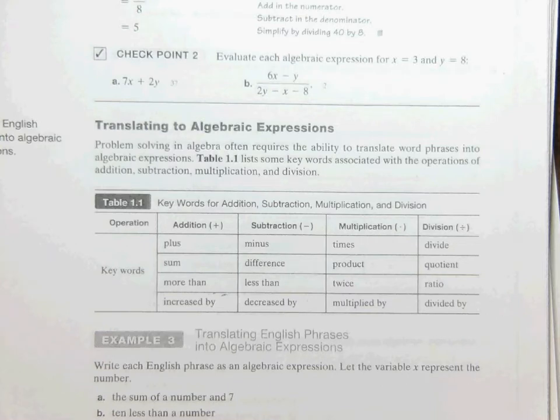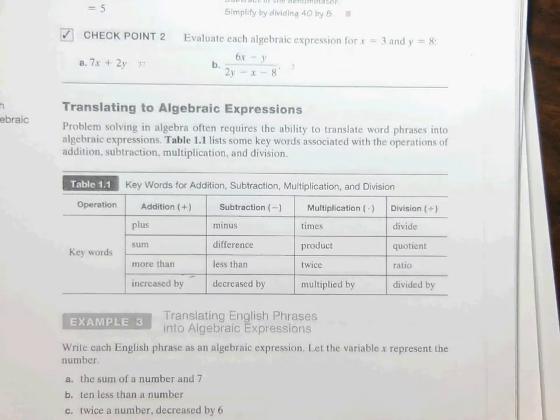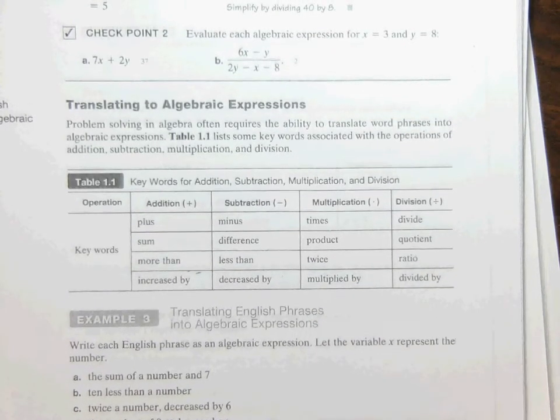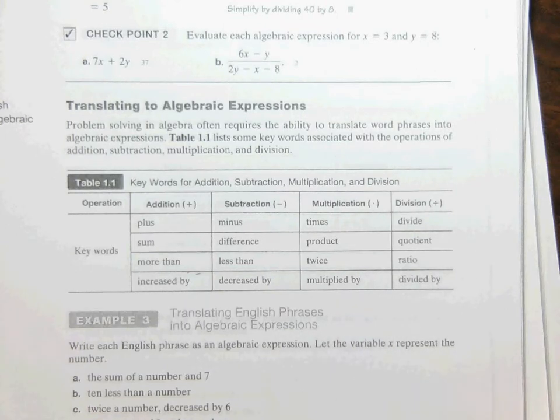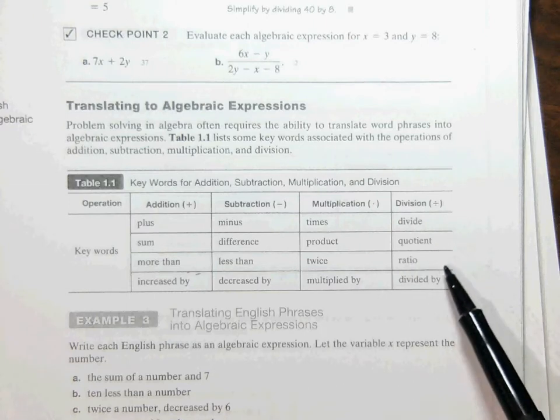Subtraction. We got minus down pat. The difference between two things. If I'm taking the difference between 10 and 6, I'm subtracting 10 minus 6. Something less than something, or decreased by. Those are all words that mean subtraction. In multiplication, times, of course, is the no-brainer, the product of something. Twice is kind of a specialty. Twice means 2 times something. Multiplied by, kind of hard to go wrong there. Division: quotient's the big one people forget, and ratio. Those both mean divide.